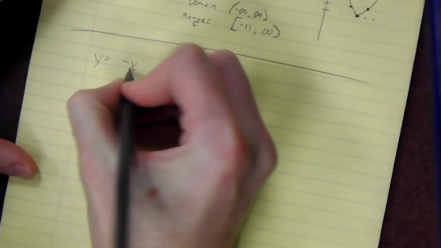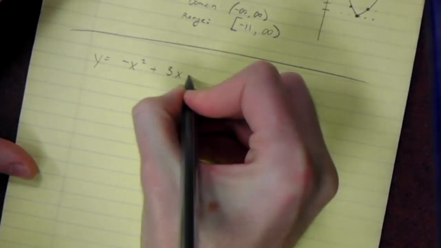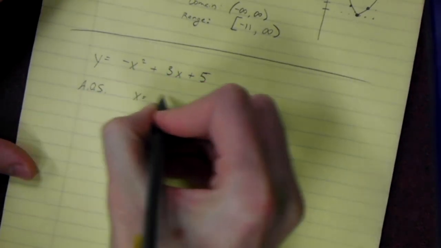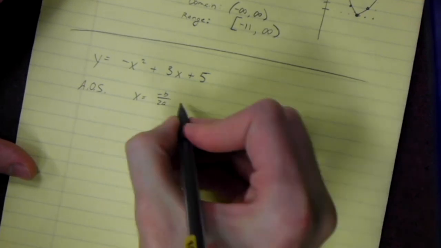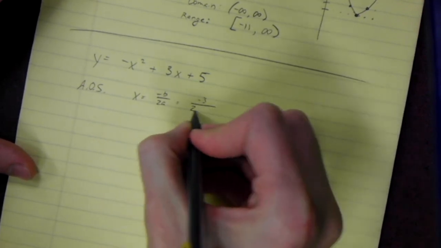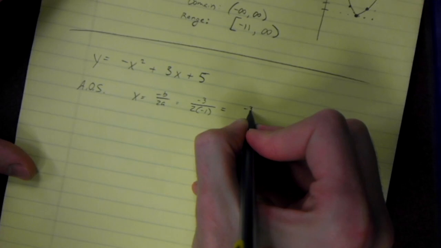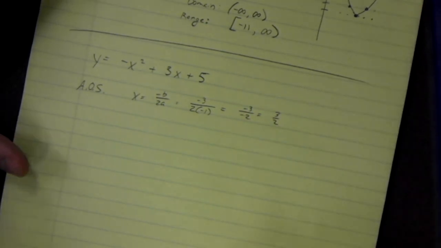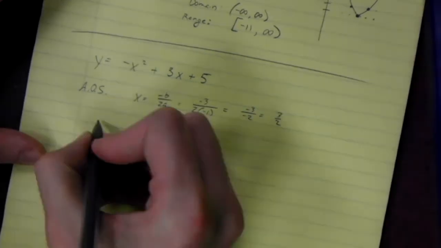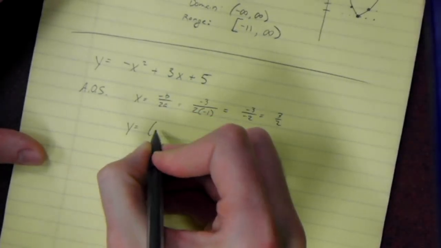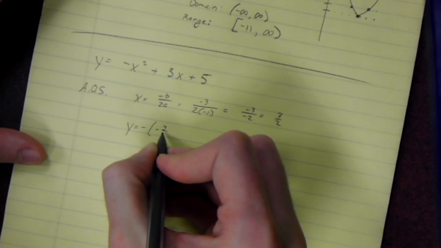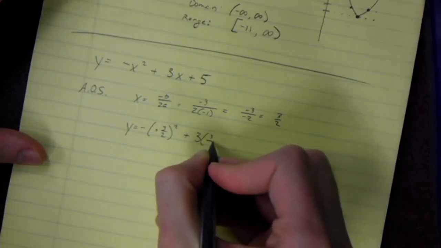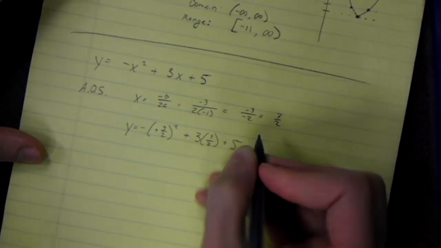So y equals negative x squared plus 3x plus 5. Start off by finding the axis of symmetry. So we'd get negative 3 over 2 times negative 1, which is negative 3 over negative 2, which would be 3/2. Then if I go back and plug that in for x, negative 3/2 squared plus 3 times 3/2 plus 5.